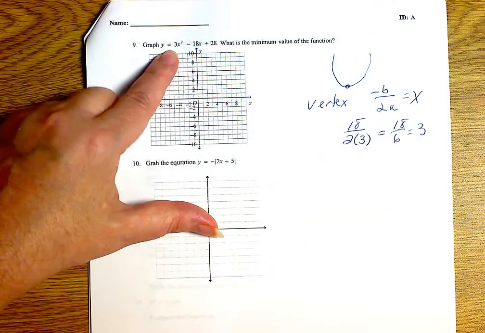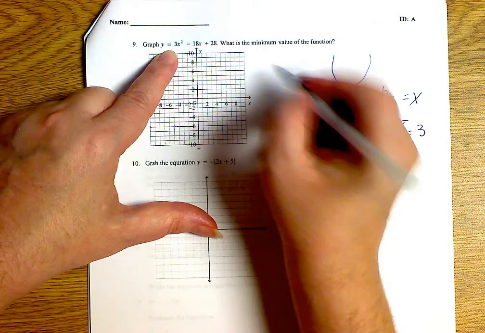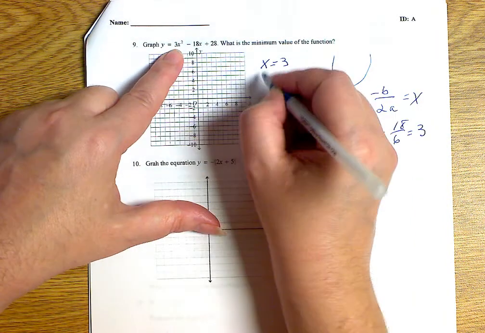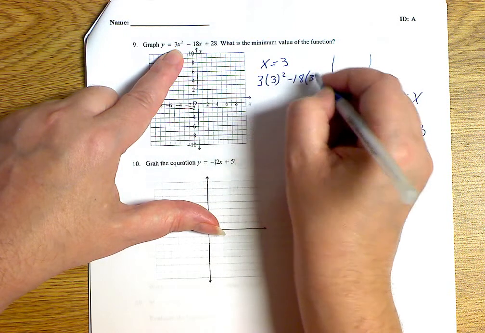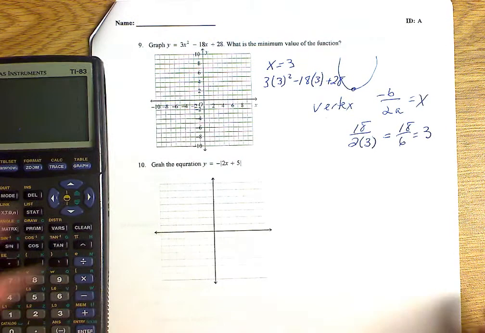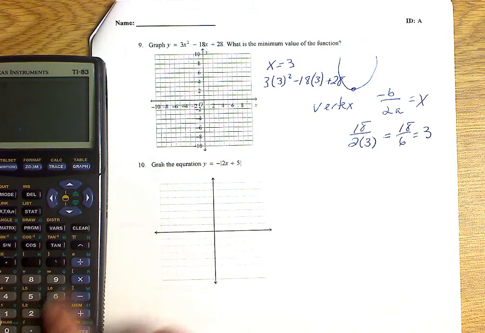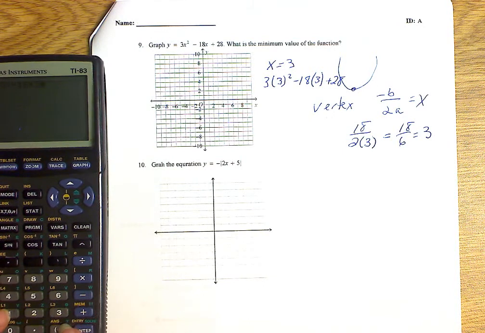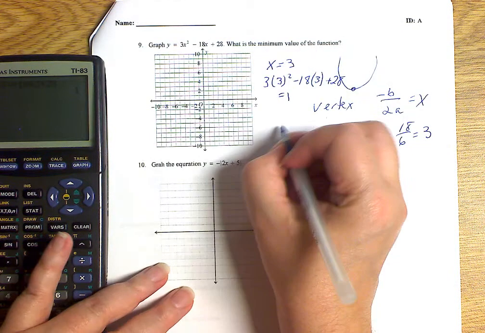All right. So now that's our x value of our vertex, and you just plug it in for x. So we have 3 times 3 squared minus 18 times 3 plus 28, which is 1. So our vertex is (3, 1).